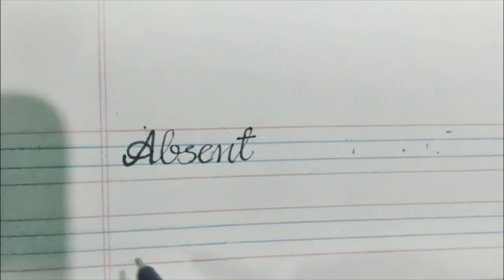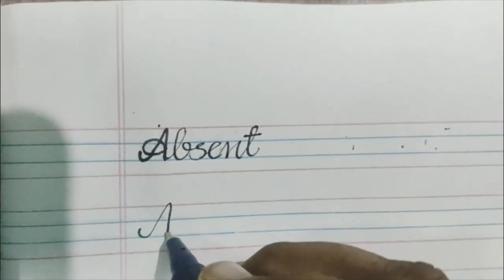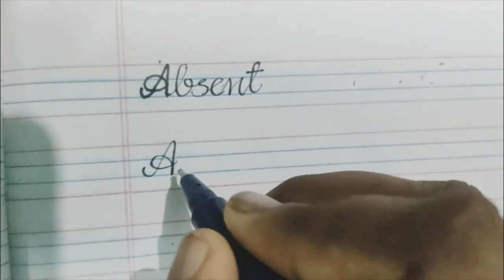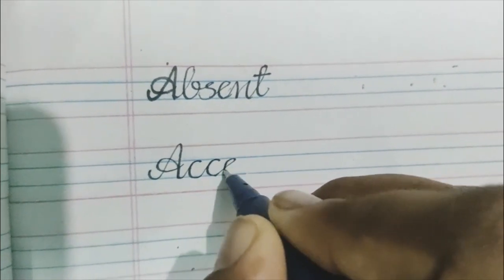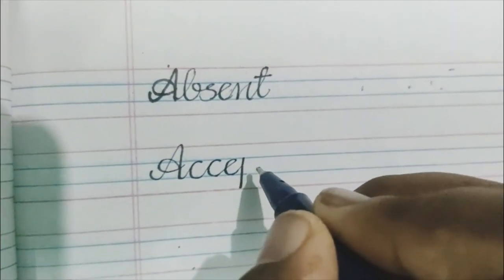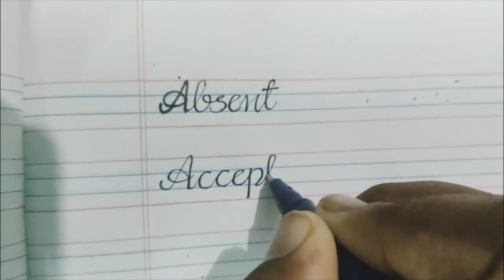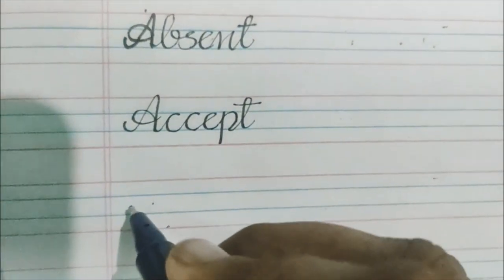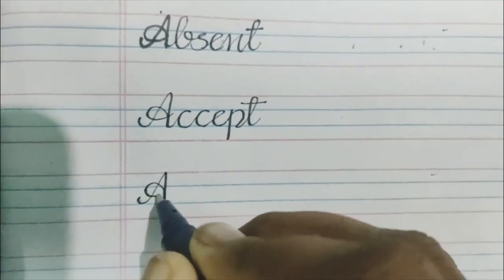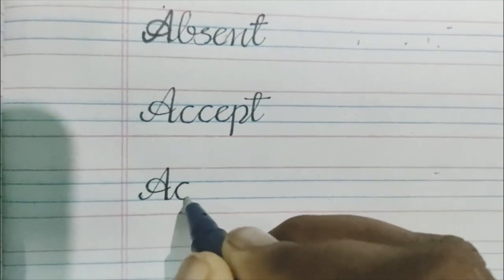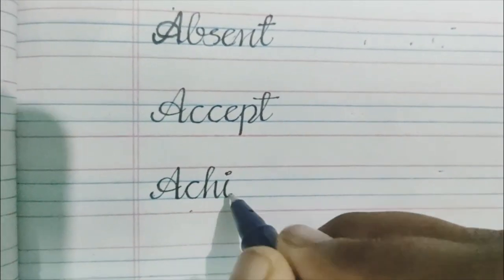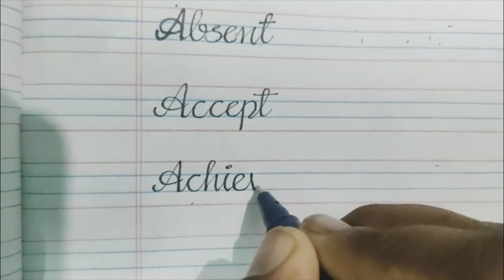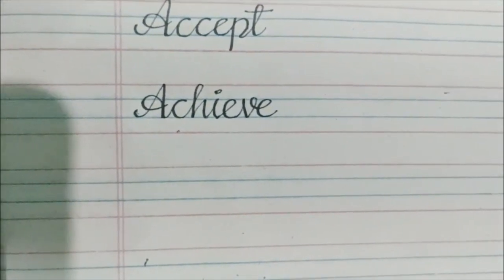What is the next word? That is accept. A and C, again C, E, P and then T. And the third word is achieve. A, C, H, I, E, V and E. Now we are going to write words from the B.